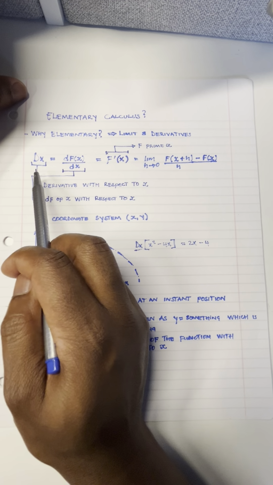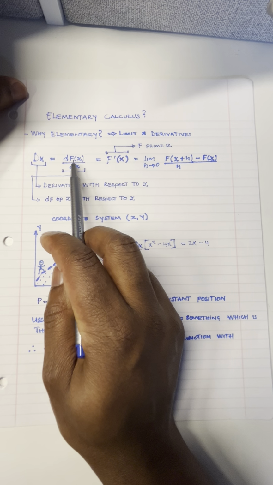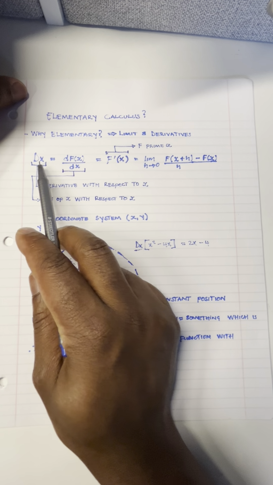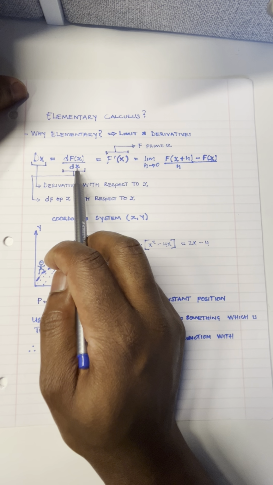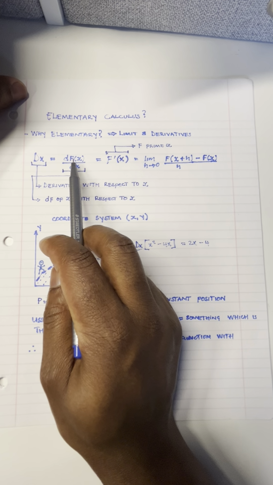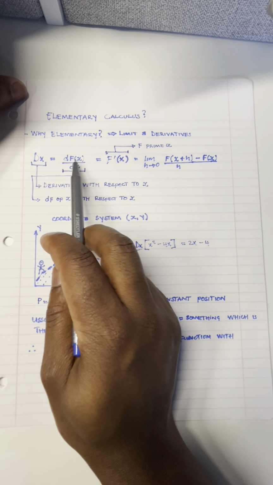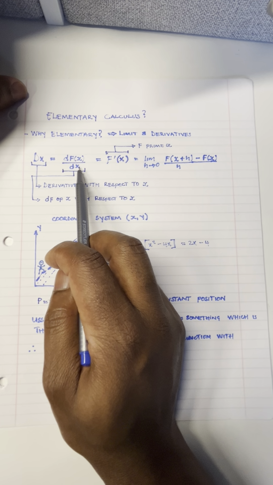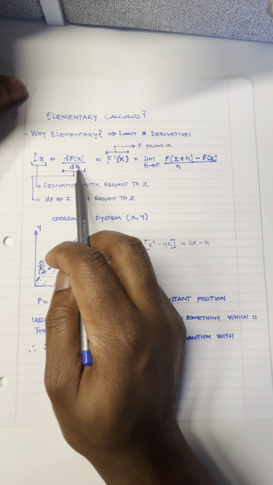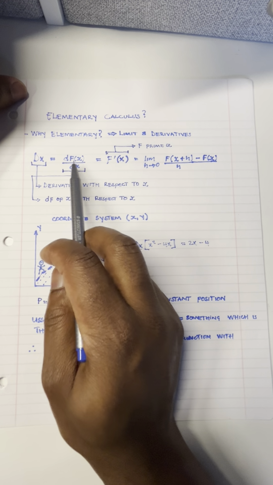You will see what I mean. This one again is the same. Sometimes they use that symbol, sometimes they use this one, df of x over dx. We're taking a derivative. f of x is the function, a derivative of the function with respect to x. That's what this means, df of x over dx.